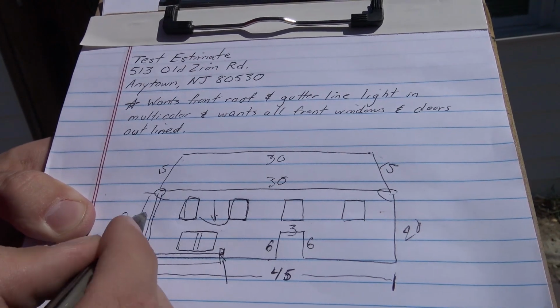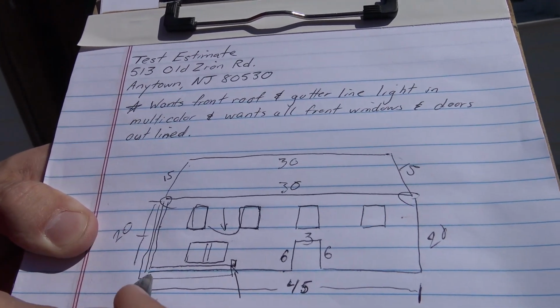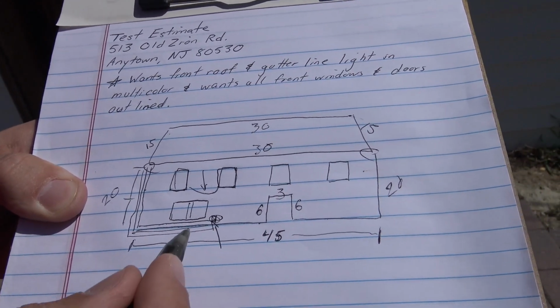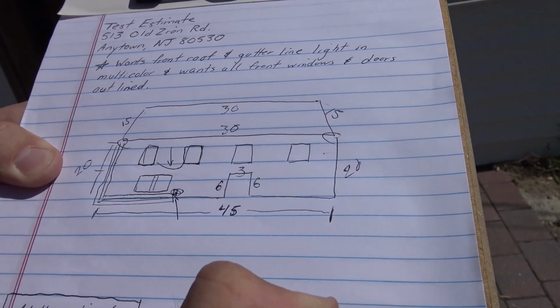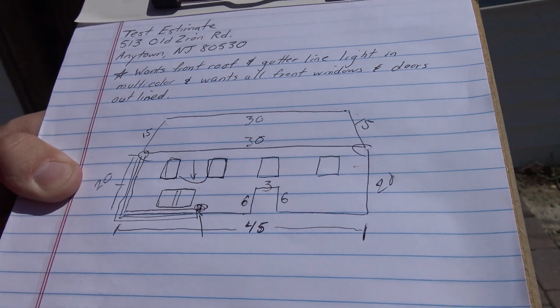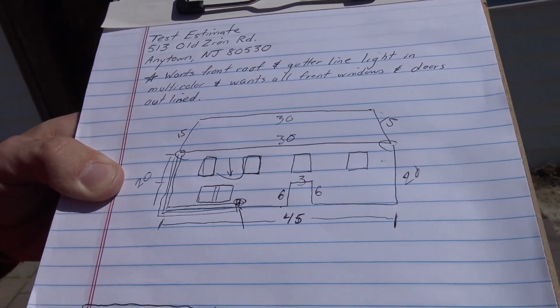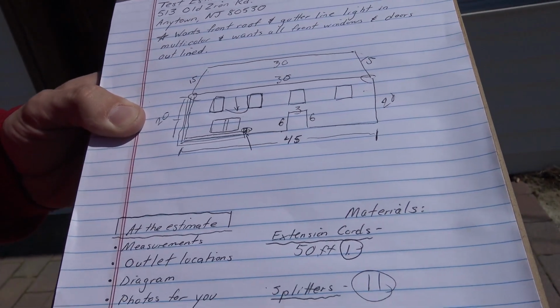That's one more measurement that you'll have to take before you go. You have 20 feet here, and then you'll take a measurement from the box to the corner, and that's how long of an extension cord you need. Let's just say a 50 foot, which gives us more than enough. Write 50 foot, then put a 1 and circle it, so you know that you'll need one 50-foot extension cord, 2 splitters, and then other equipment.